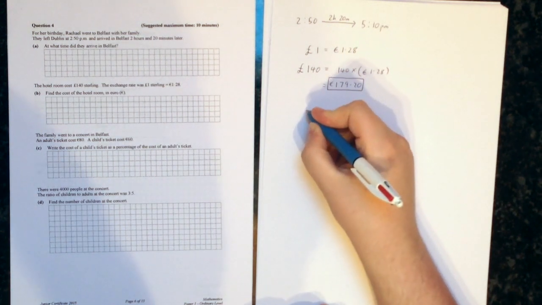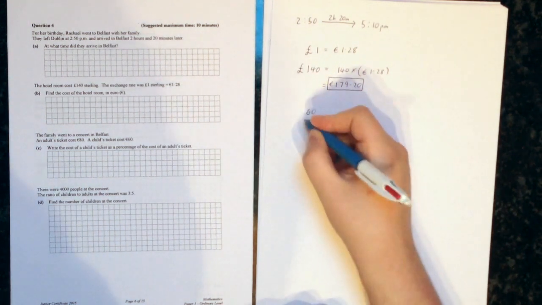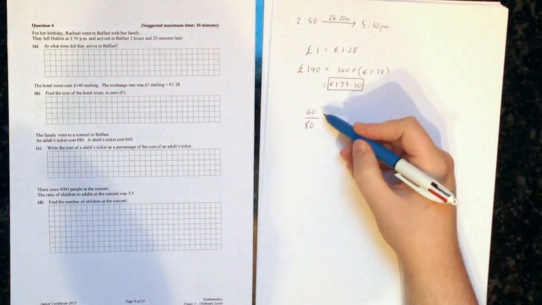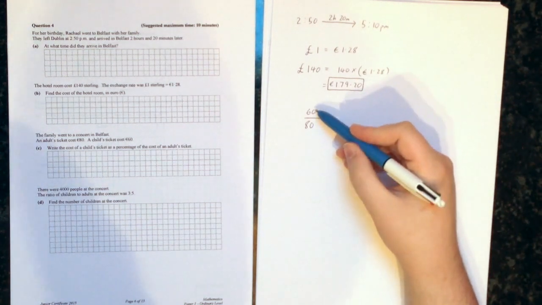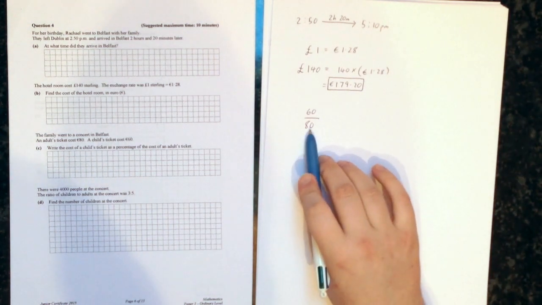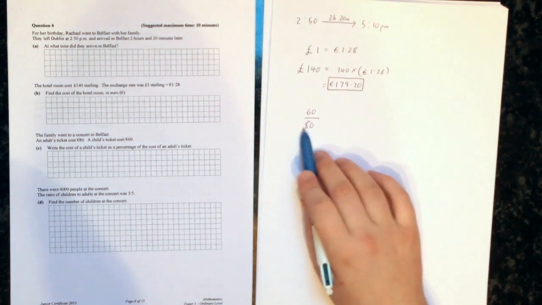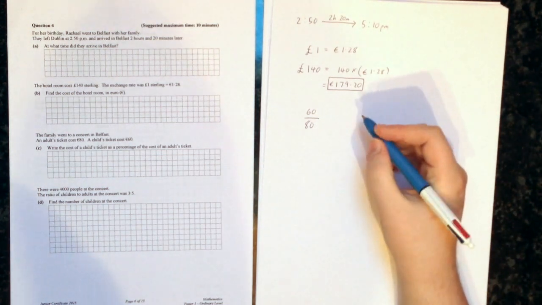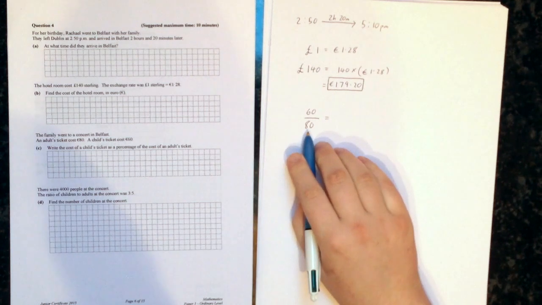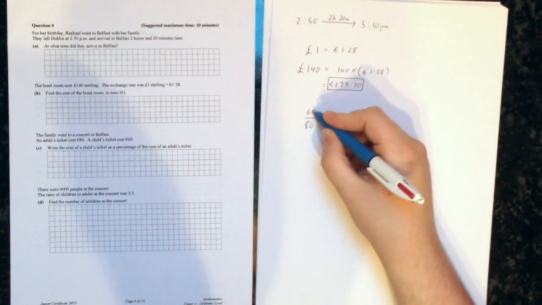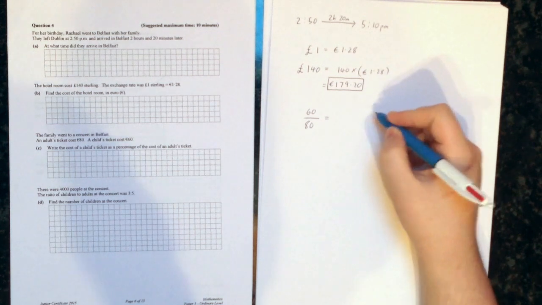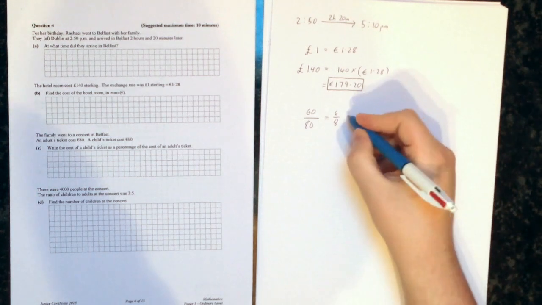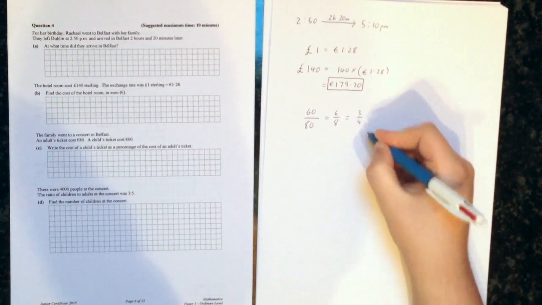So, a child's ticket costs 60 and an adult's ticket costs 80. So 60 out of 80, there's your fraction that shows the ratio of the two together. So to get into a percent, we need to change the denominator, whatever's on the bottom of the fraction, into 100. And then whatever's on the top will be per 100, so percent. So the first thing we can do is simplify this fraction a little bit. So we can divide the top and bottom by 10 to get 6 over 8. Then we can divide the top and bottom by 2 to get 3 over 4.